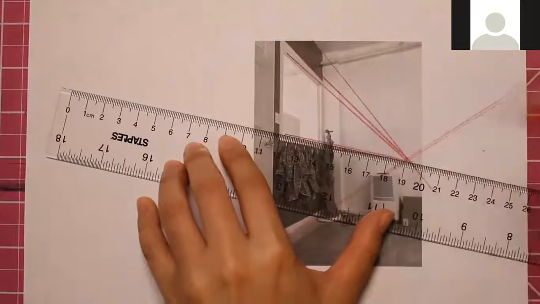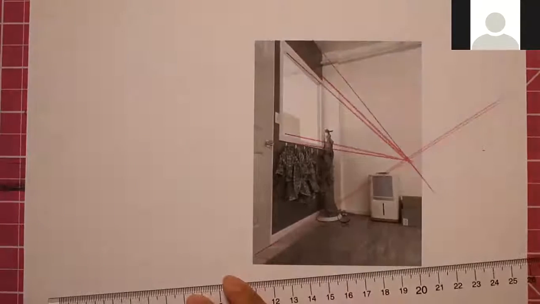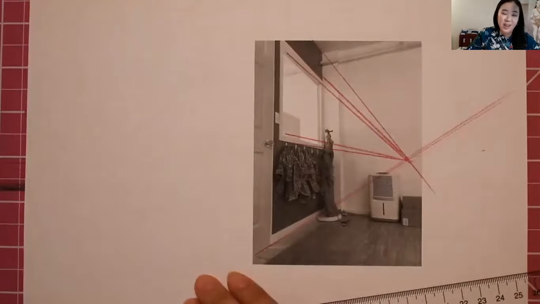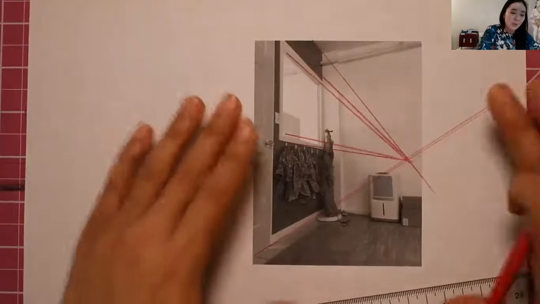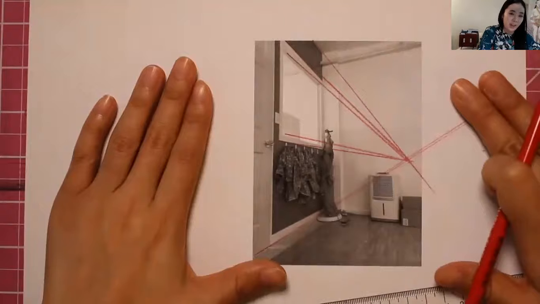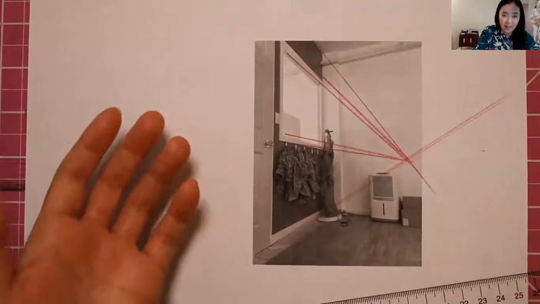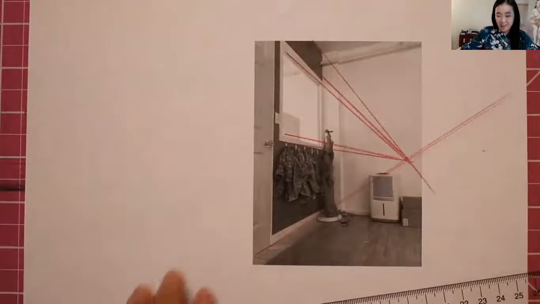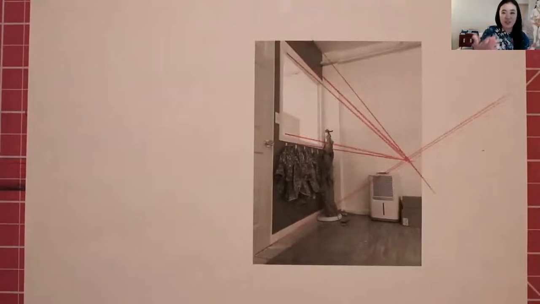So, Professor, for the sketchbook, we're either going to print a picture or draw a picture and do what you're doing? No, you don't need to. What I'm doing is just for your understanding, okay? You can just draw what you see, actually.